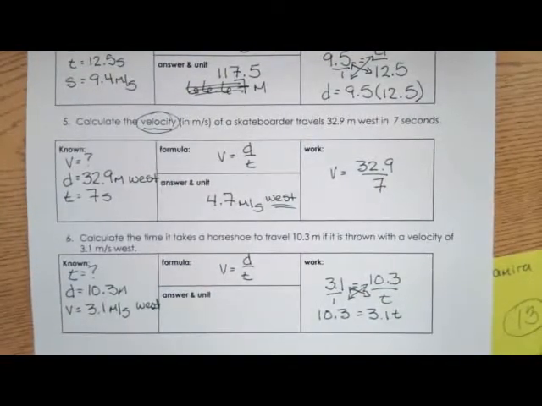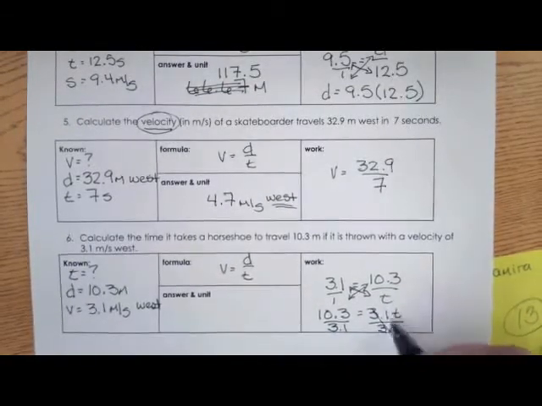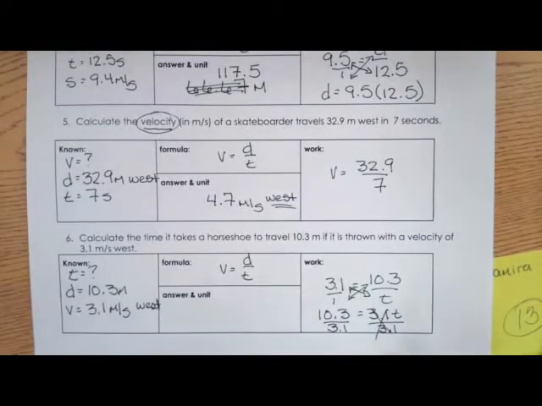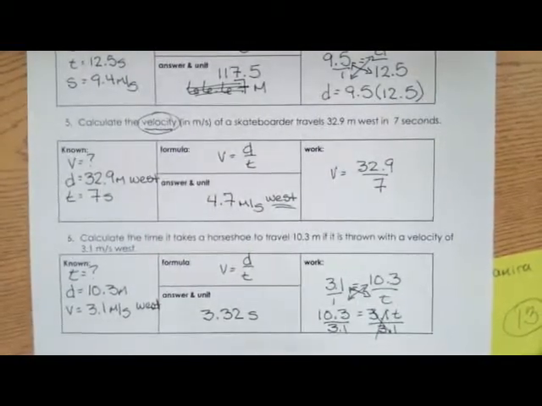Awesome. And so we're going to divide both sides by 3.1 so that we get the T all by itself, because those two things go away. And we end up with an answer of 3.32 seconds. Okay, so that's all 6 of those problems.